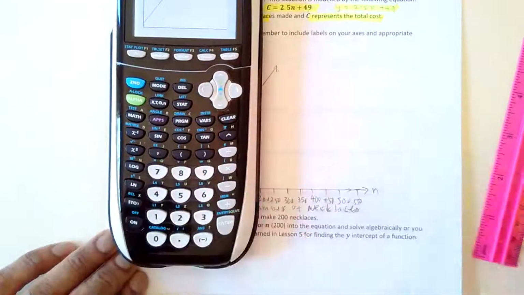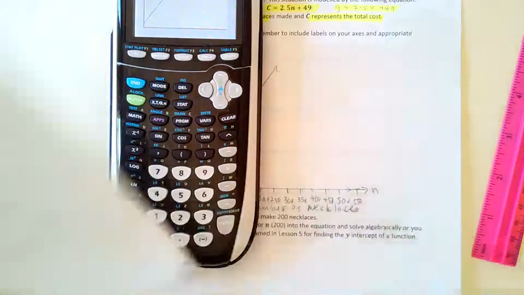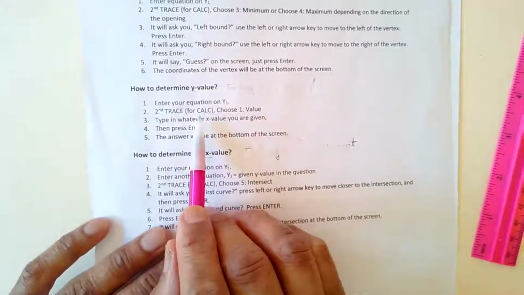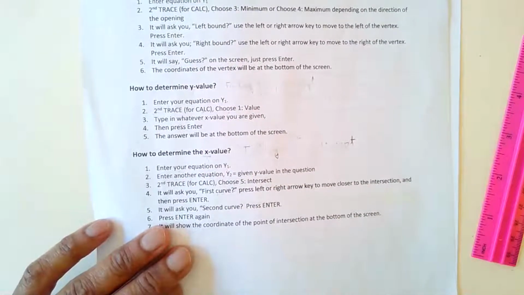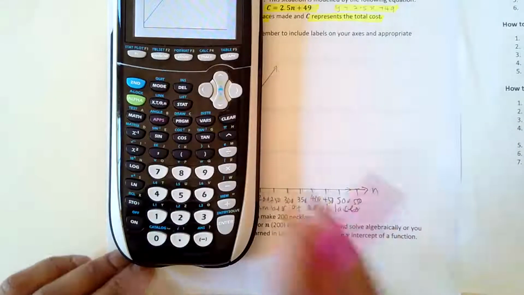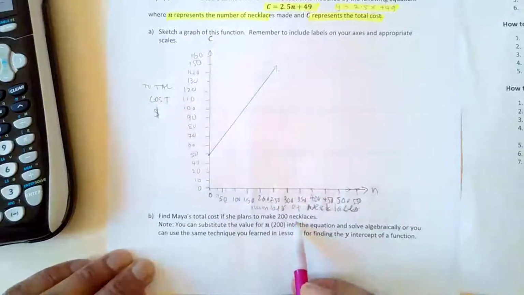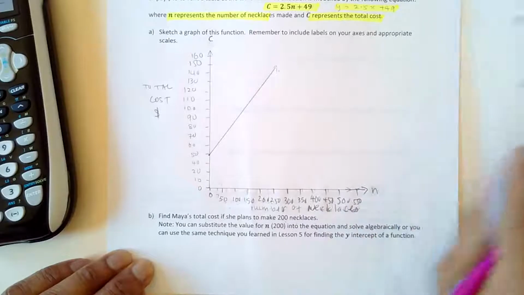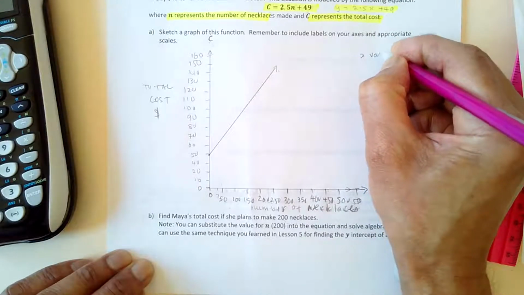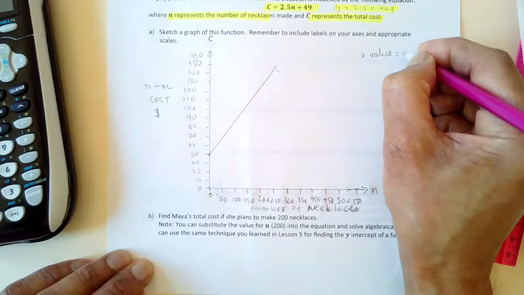To do that, you need to determine the y value. So you're finding the y value, given the x value in this case. We're given the x value as 200. So I'll write it here: x value equals 200.